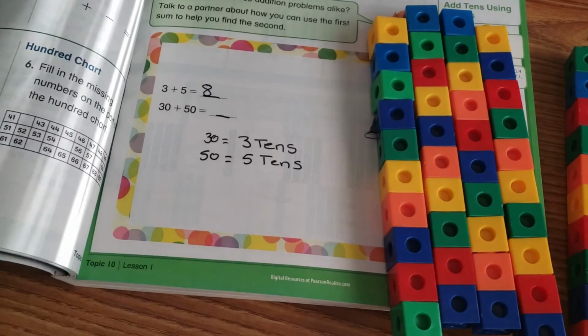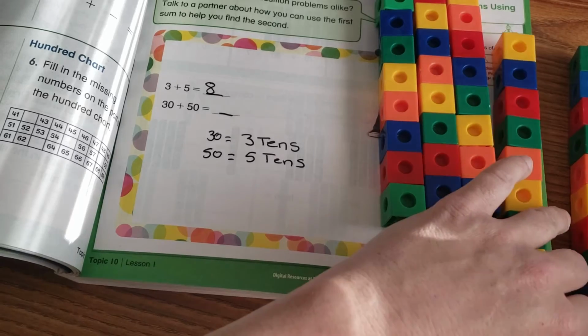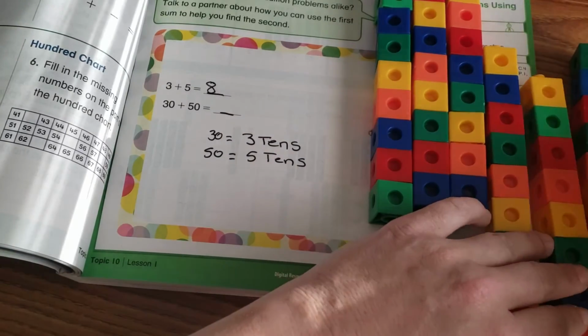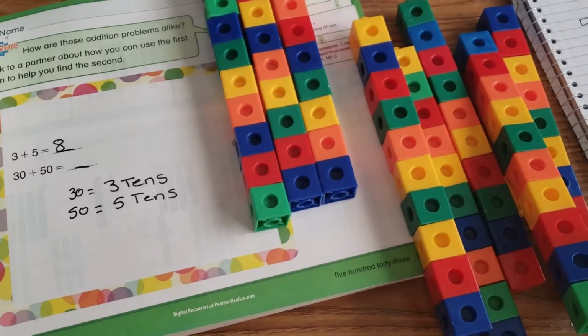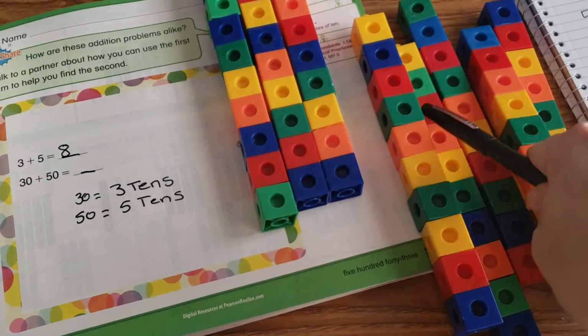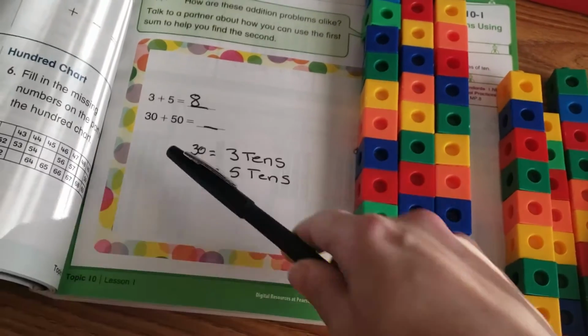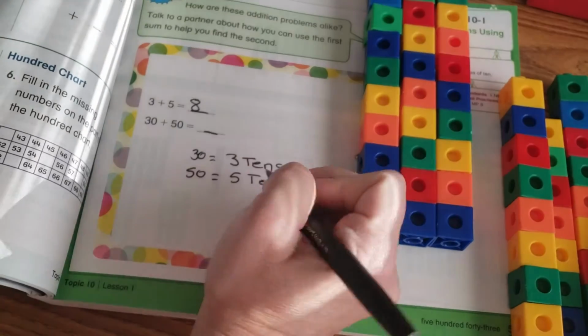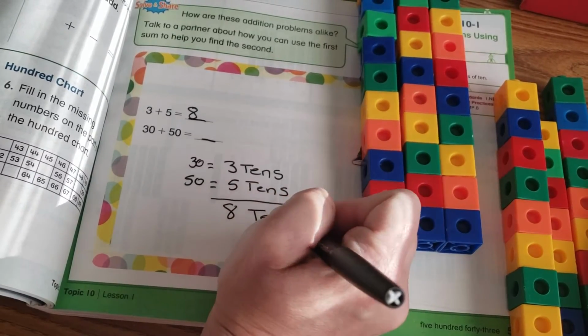If we have 3 tens plus 5 tens, that equals 1, 2, 3, 4, 5, 6, 7, 8. 8 tens, just like our 3 plus 5, right? So if we add these together, it's going to equal 8 tens.